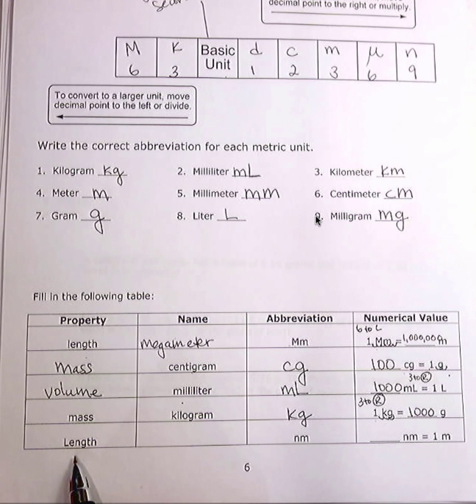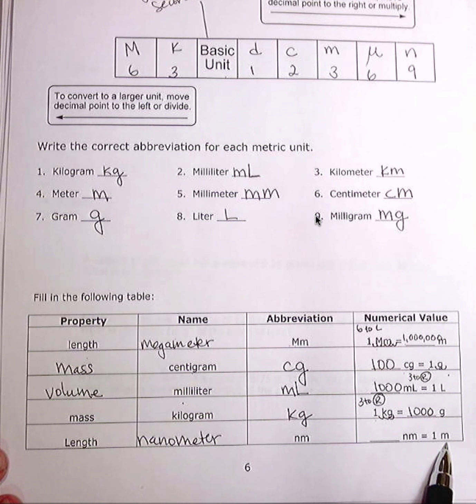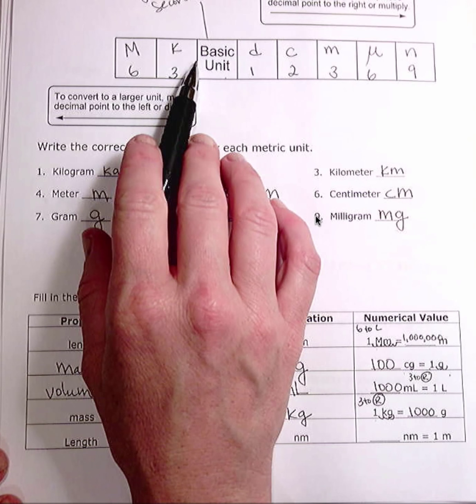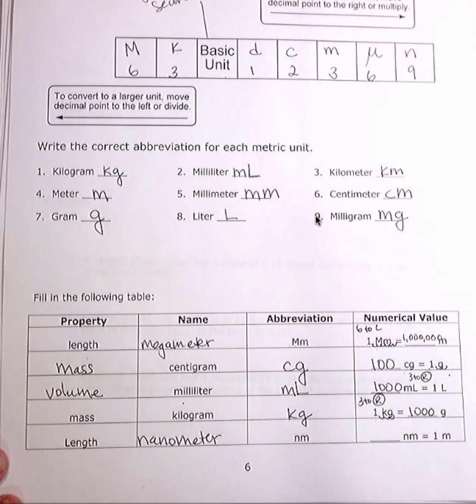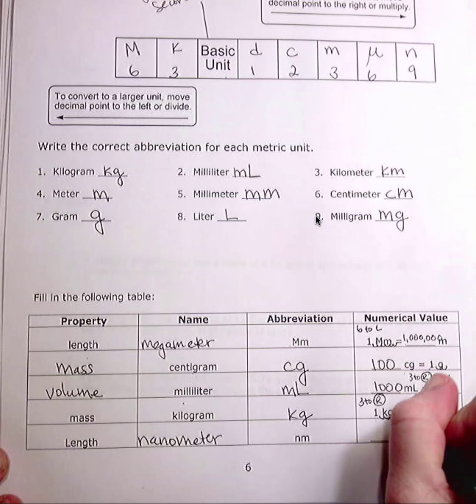And then length as our last entry. The abbreviation is nm, so that would be nanometer. The numerical value, we're starting off at our basic unit, meter to nanometer. So 1 meter is, we're starting at the basic unit, we're getting to nano, so it's going to be 9 to the right. So it's going to be 1 billion nanometers.